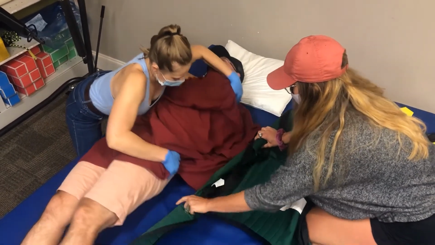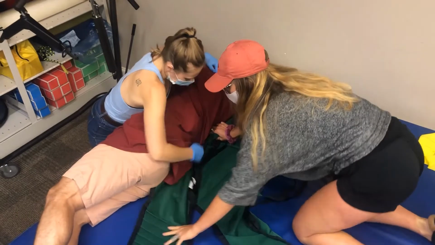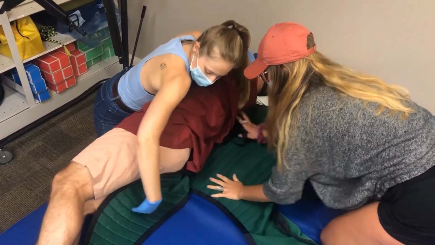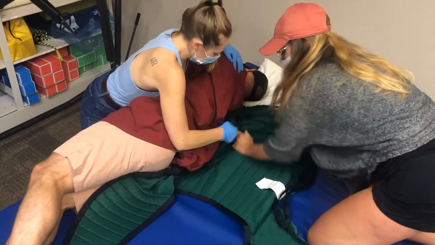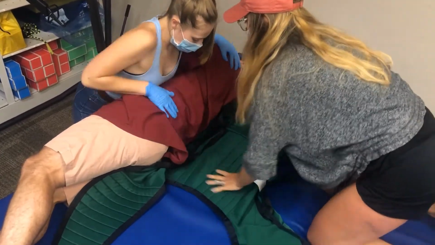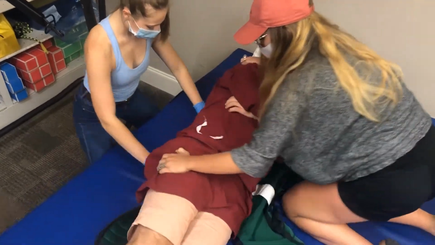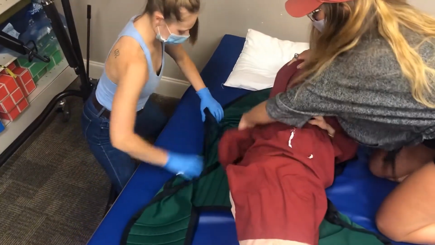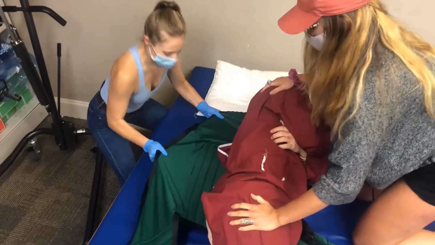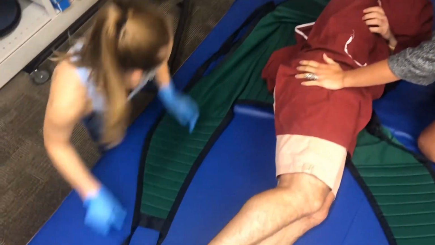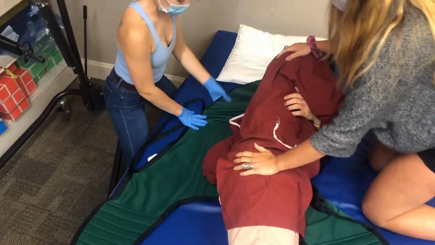Begin by scrunching up half of the sling. Roll your loved one towards you and place the scrunched up sling under your loved one. Now, roll your loved one away from you and unroll the sling so that it is fully under them. You may adjust the sling as needed so that it covers them from head to buttock.